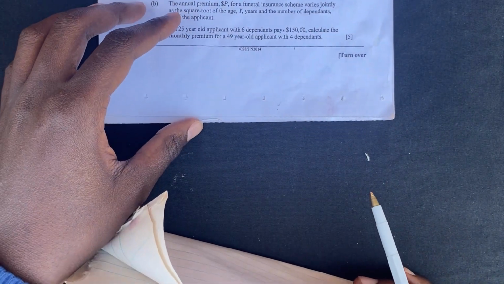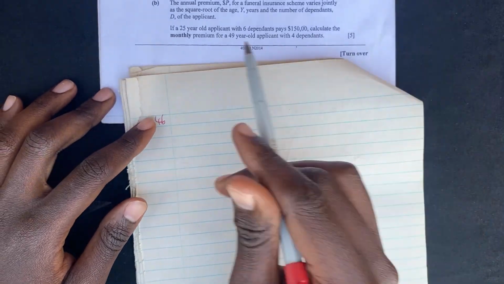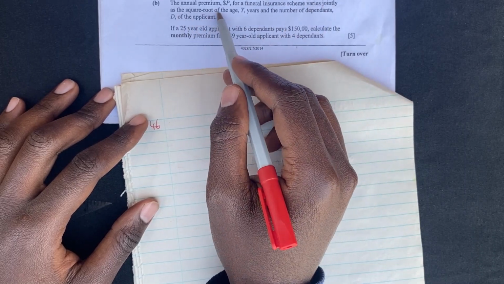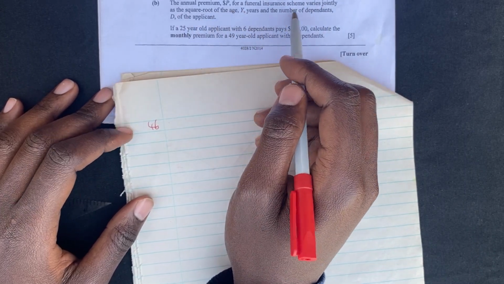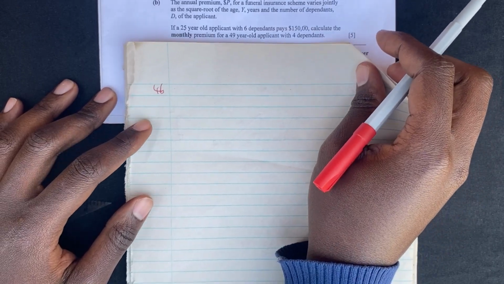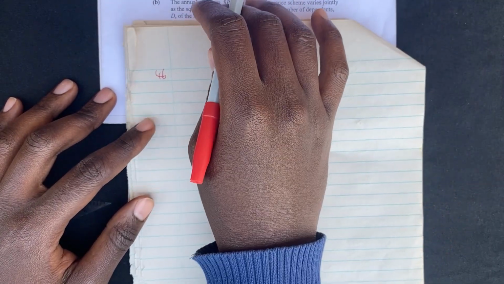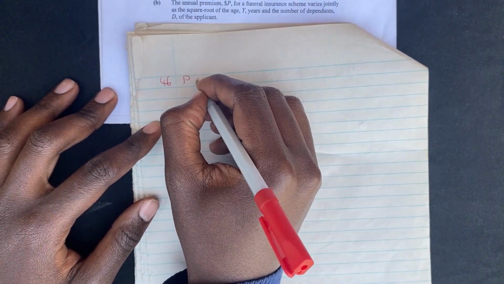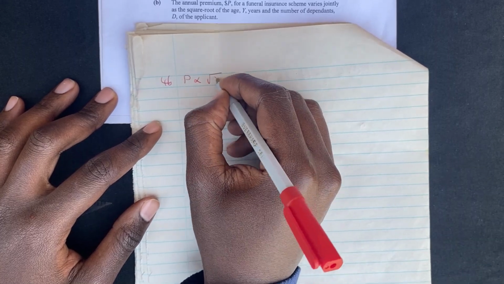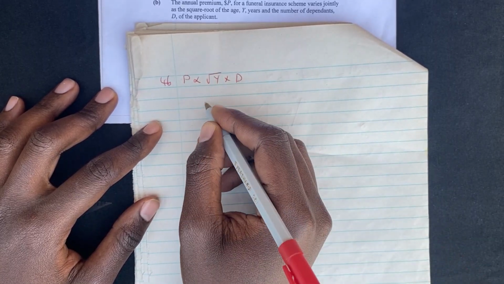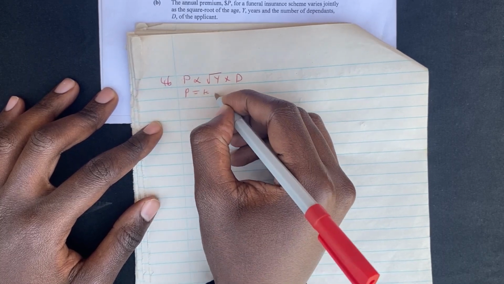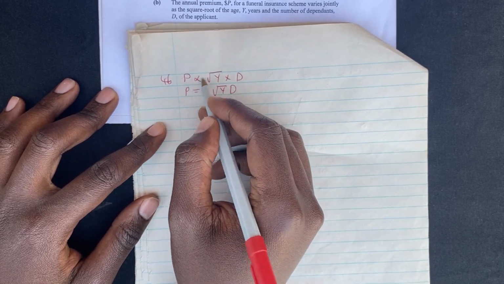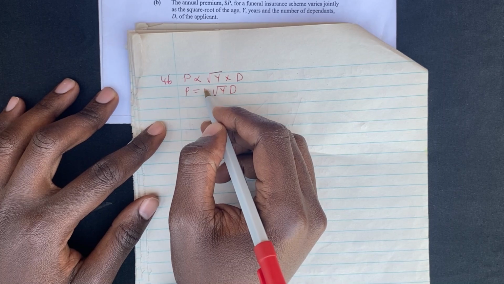So this is a joint variation question, and we are told that P varies jointly as the square root of the age y and the number of dependents. For joint variation, we just multiply the quantities which we are told are varying jointly. So we start by saying P is proportional to the square root of y multiplied by d. So this becomes P is equal to k multiplied by the square root of y multiplied by d, when we remove the proportionality sign and introduce the constant.